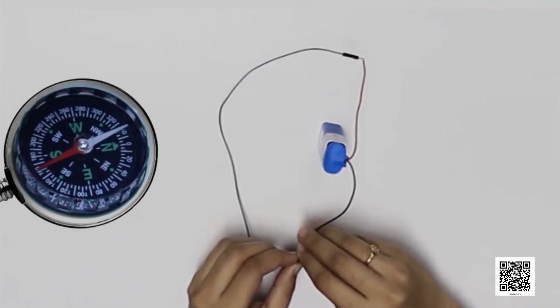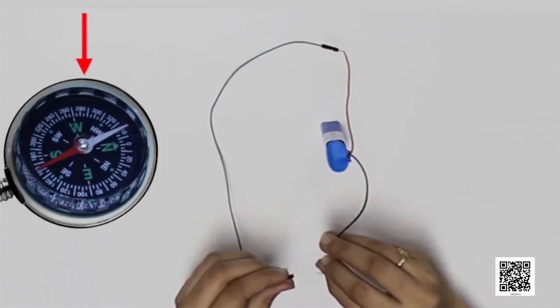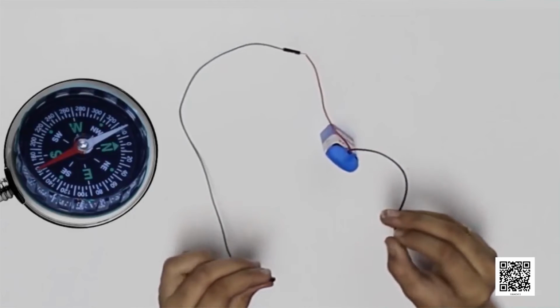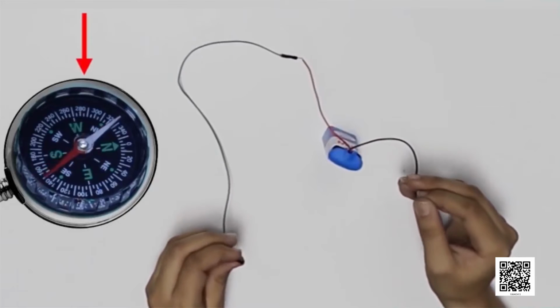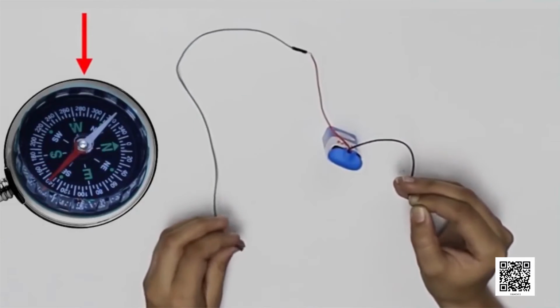However, if the wire is disconnected from the cell, then no current will pass through this copper wire and it will no longer behave like a magnet, due to which the needle of the compass will come back to its original position.